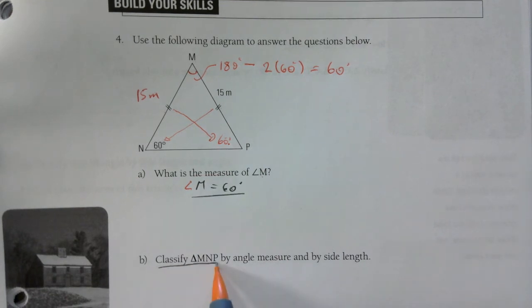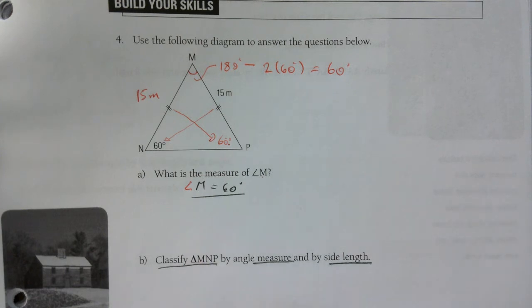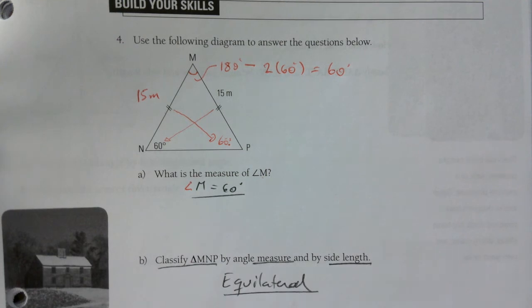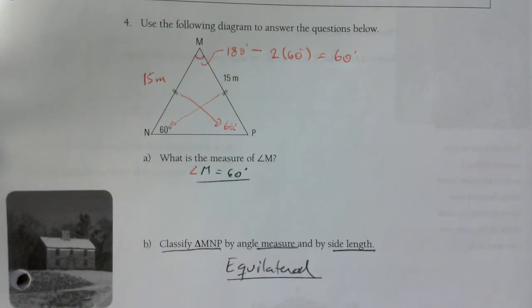Classify triangle MNP by angle measure and by side length. By the way, if you flip the last name and the first name, I will not take marks off. As long as you have the two, that's all I need. So by angle measure, this is definitely an equilateral. Equilateral, no doubt about it. Acute equilateral if you want, but you don't need to.